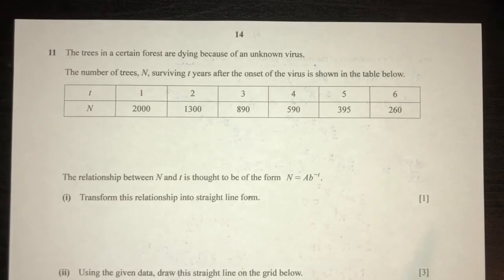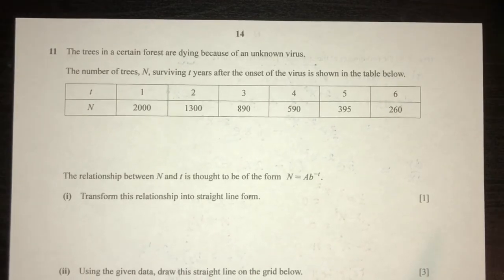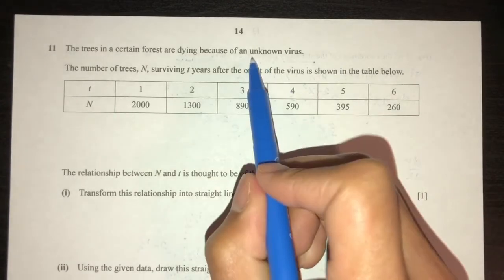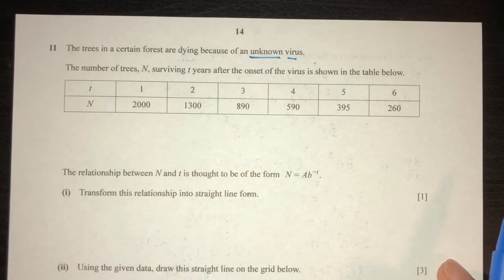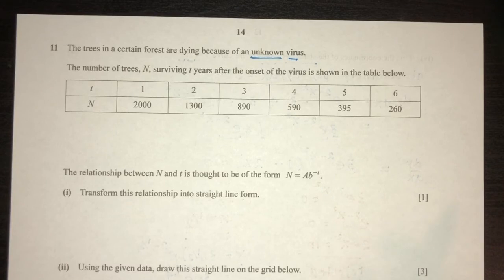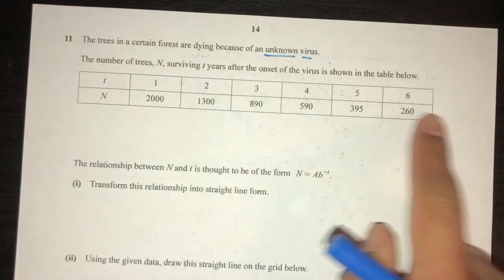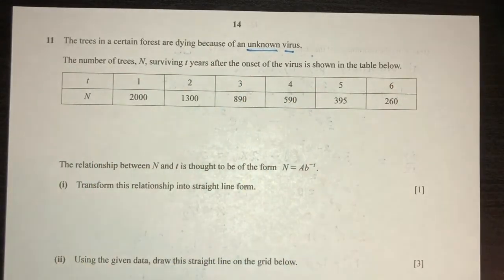Now let's move on to question number 11. So the trees in a certain forest are dying because of an unknown virus. Now the number of trees surviving T years after the onset of the virus is shown in the table below. That's what we have, the values of T and the number of trees as the years go on.